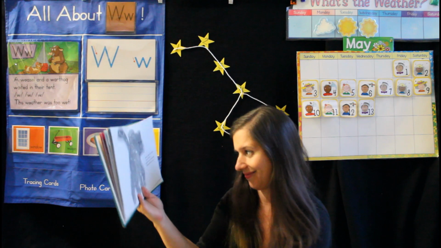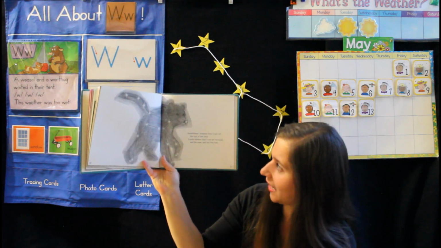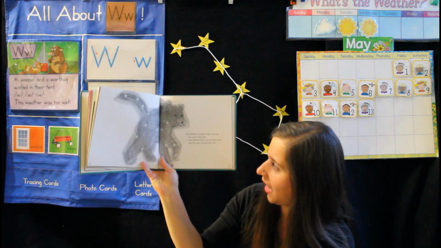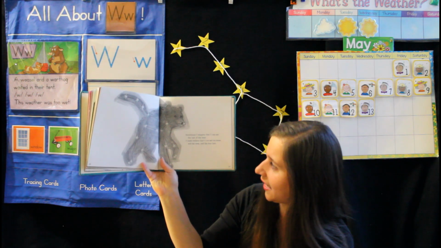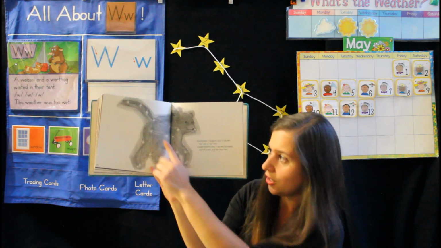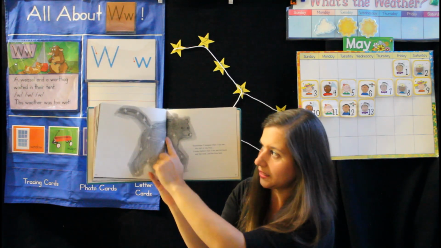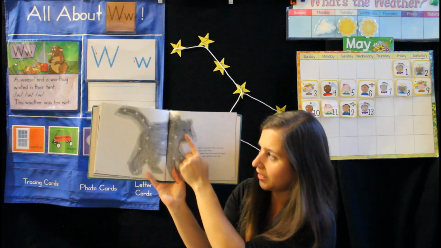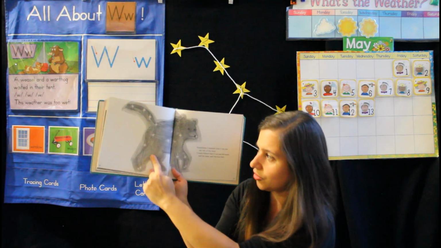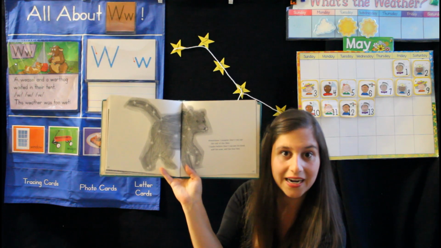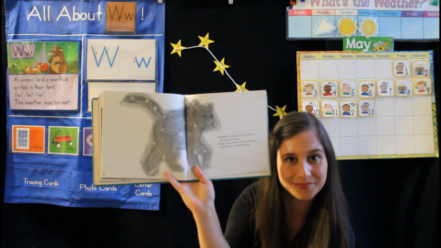Sometimes I imagine that I can see the tail of the bear. I make believe that I can see his head and his nose and his 4 feet. So here's the Dipper, the Big Dipper, and they imagined that if they connected these other stars too, it looked like a bear. What do you think?